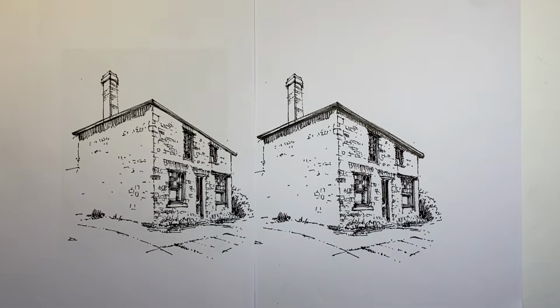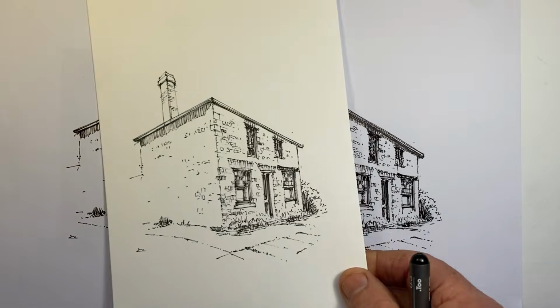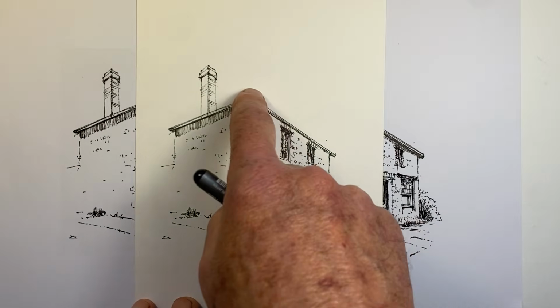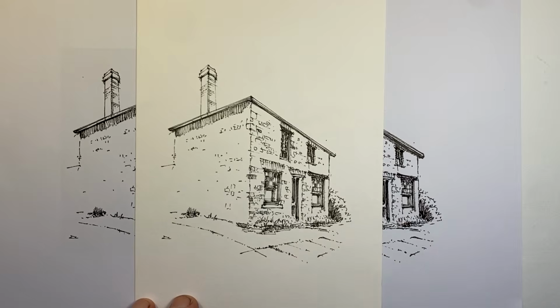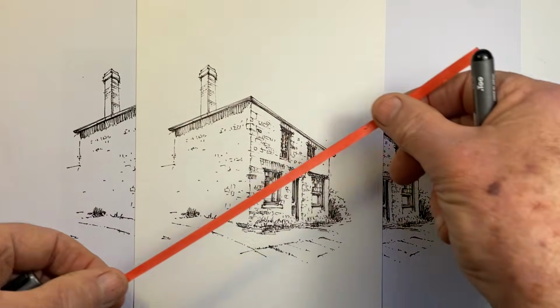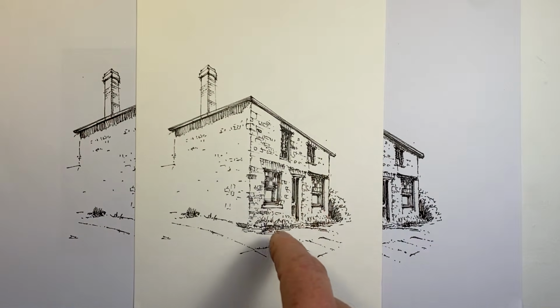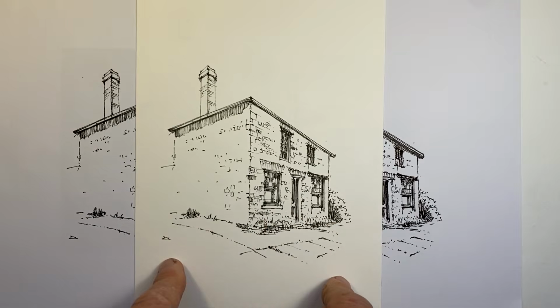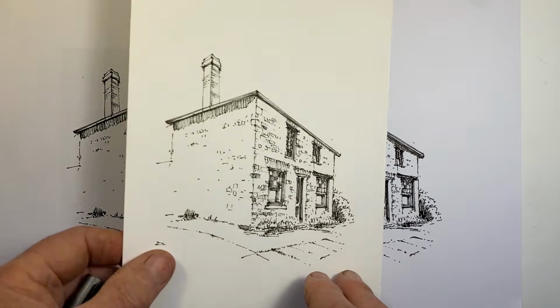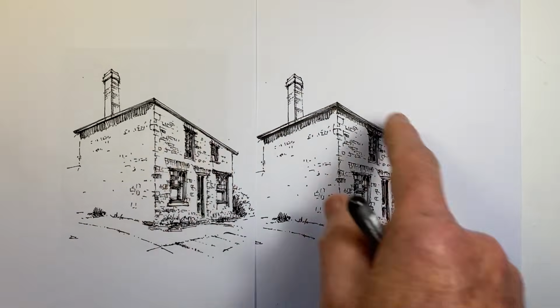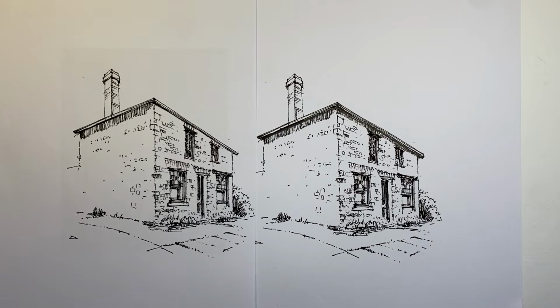Why not give it a go? And if, like me, you've already got a drawing where you have an angle that you can see when you carefully compare is not quite right, why not take a photo of your drawing and print off a couple of copies to experiment this technique with?